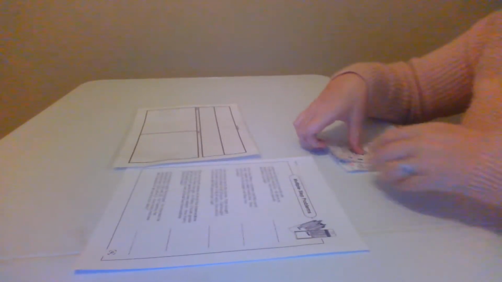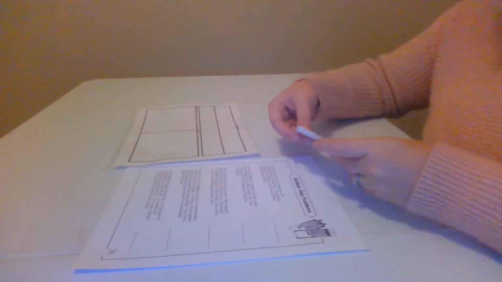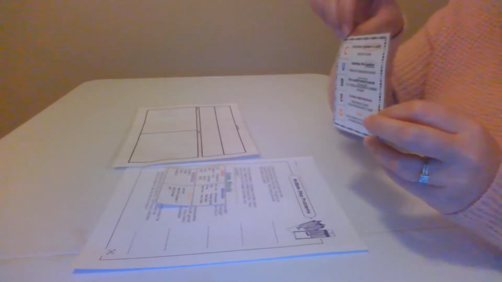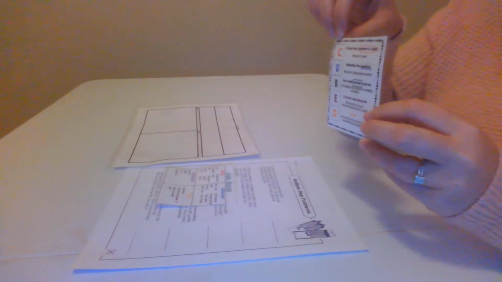Okay, so I want to show you something that I've made you that we haven't been using. These are called cue cards. So on our first cue card, you might recognize it. Do you recognize this? Yes, what is it?